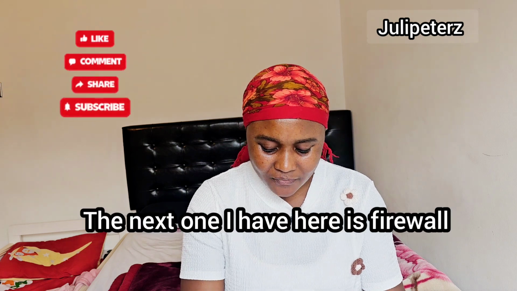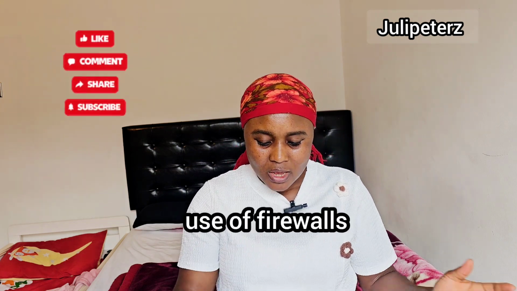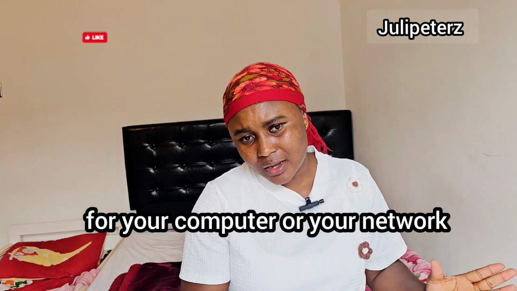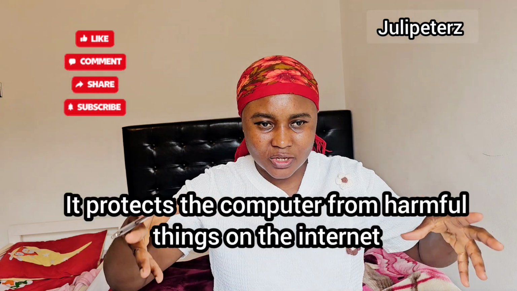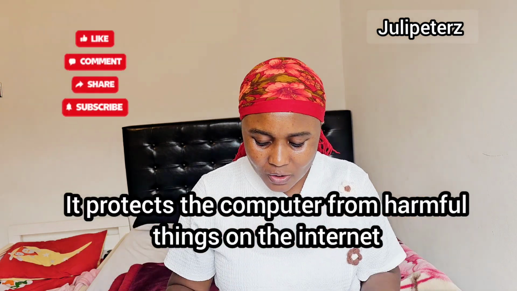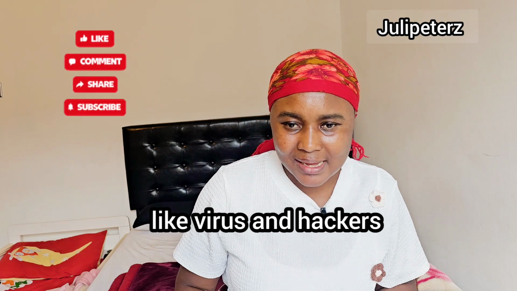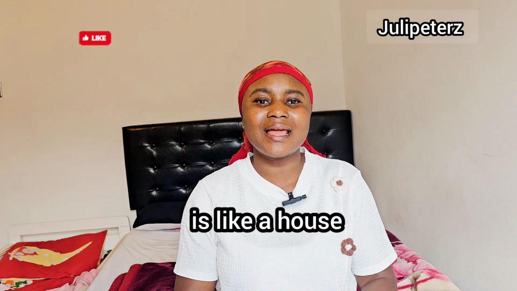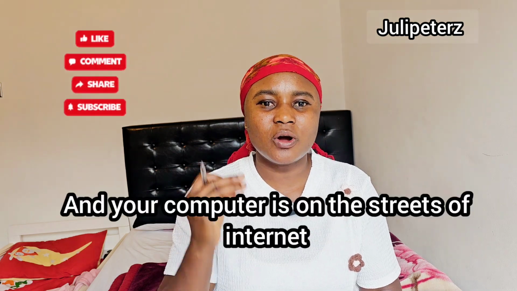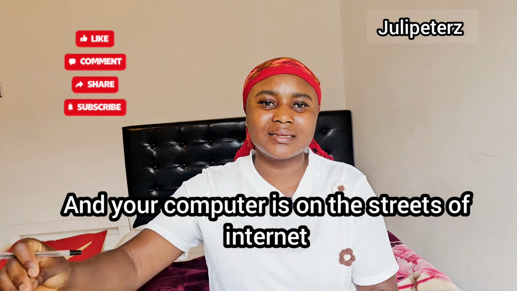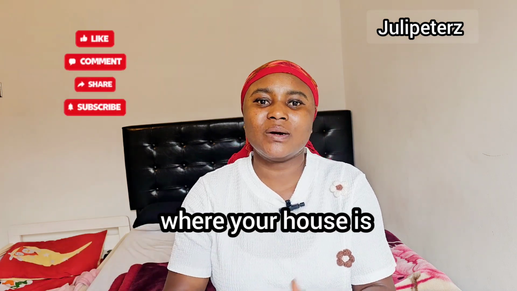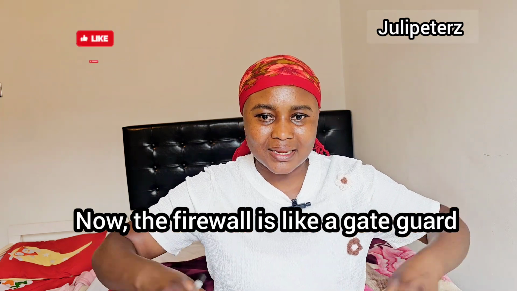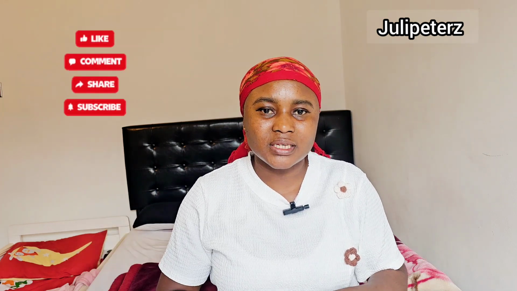The next one I have here is firewall. Use of firewalls. What does this mean? Firewall is like a security guard for your computer or your network. It protects the computer from harmful things on the internet like viruses and hackers. For example, your computer is like a house, and your house is on the street of the internet. Now, the firewall is like a gate guard, a gatekeeper, a security.